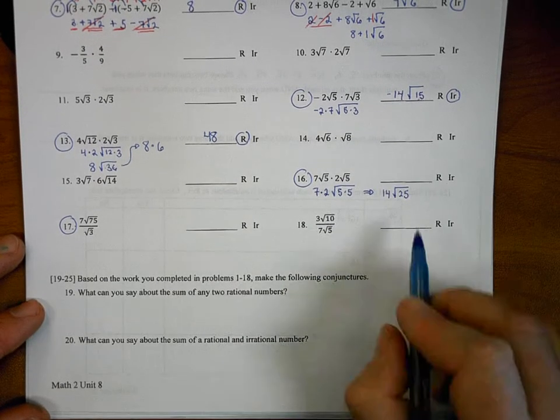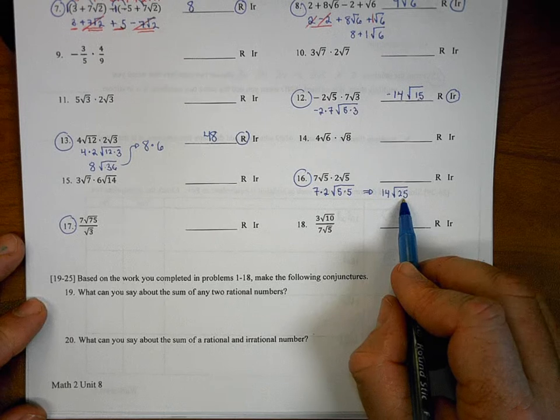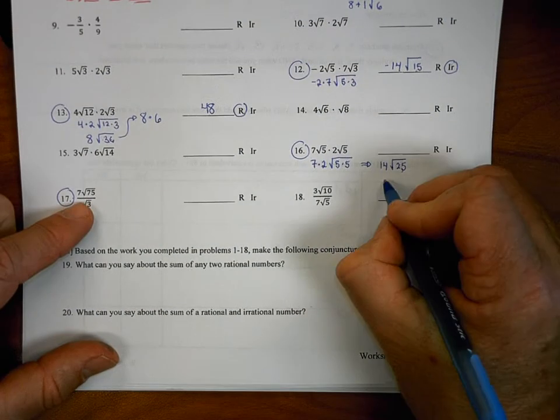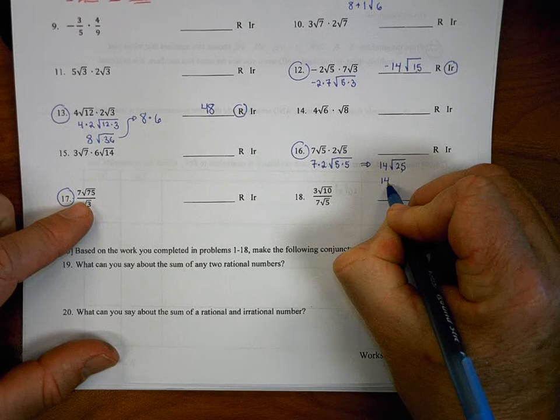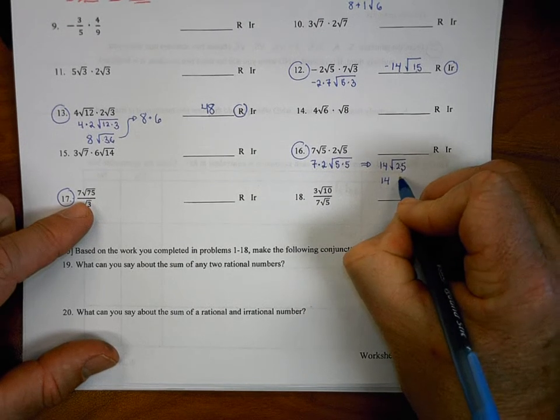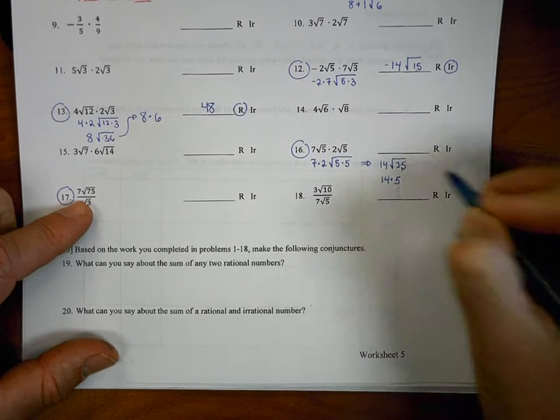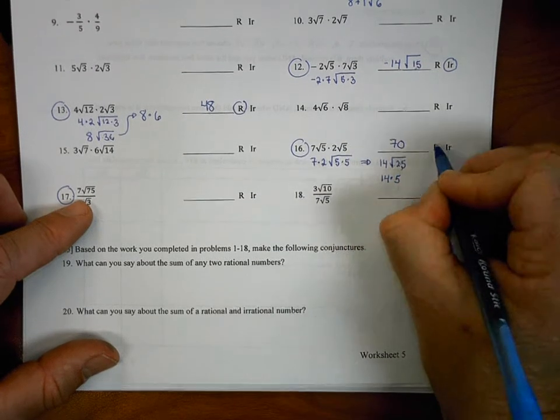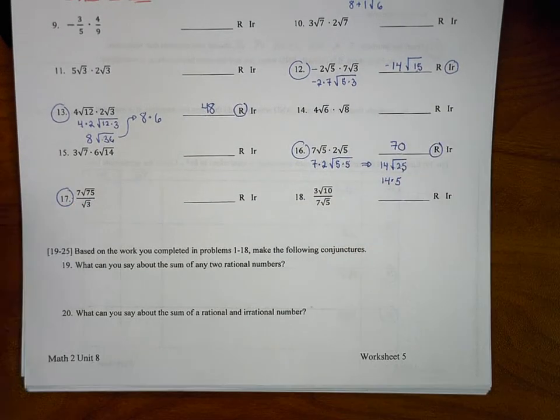Okay? 25 is a perfect square number. You should recognize that, which is 5. So this problem becomes 14 times the square root of 25, which is 5, and then you multiply the two values together. Your answer is 70. That is a rational number.